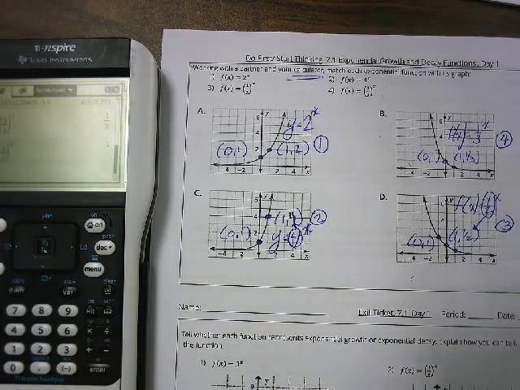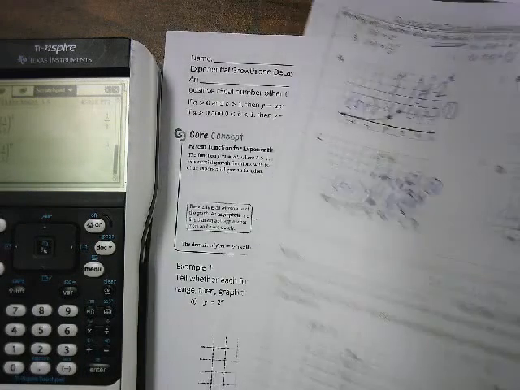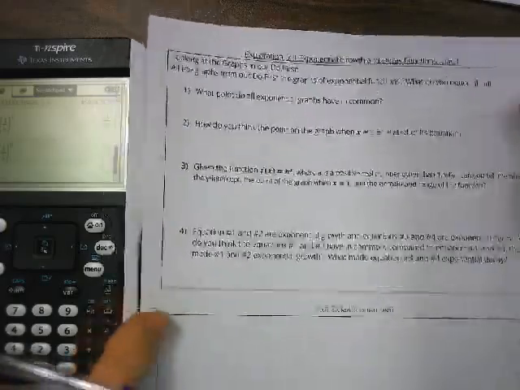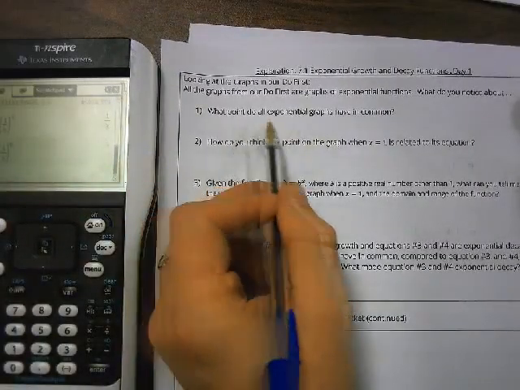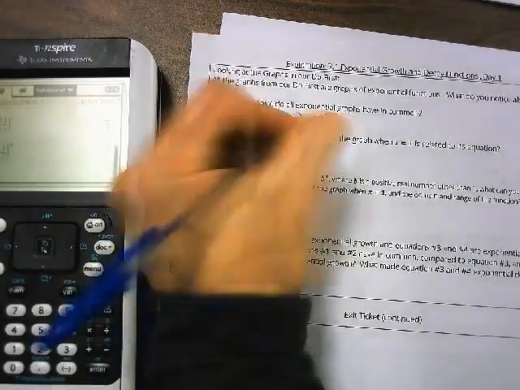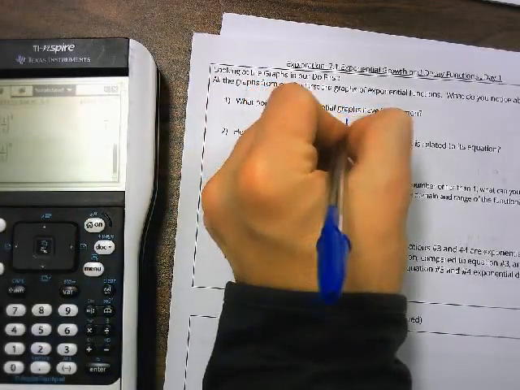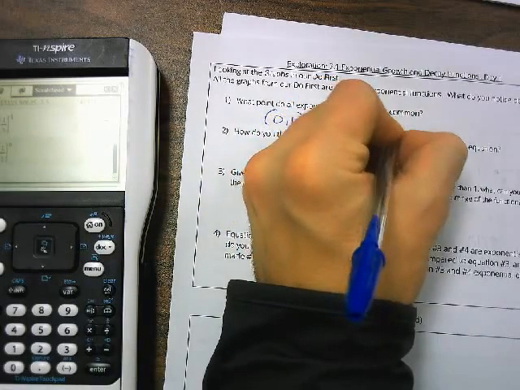When you look at the questions on the back to finish up your do first, what point do all of these graphs have in common? Well, we just talked about that, right? It's 0, 1. That is the y-intercept, where the graph crosses the y-axis.